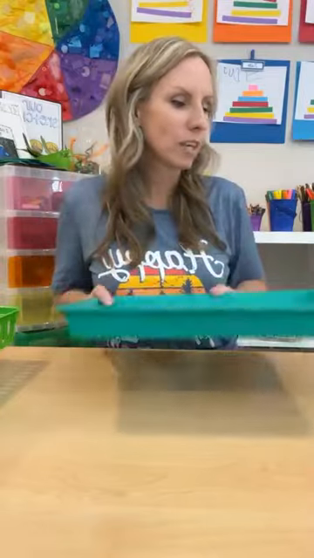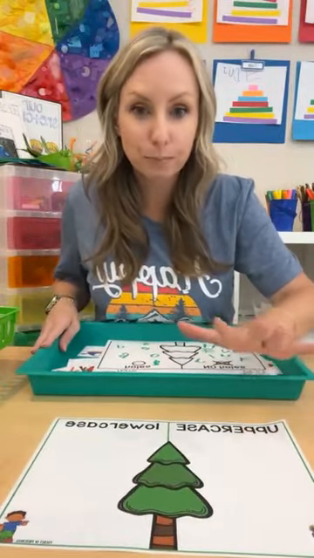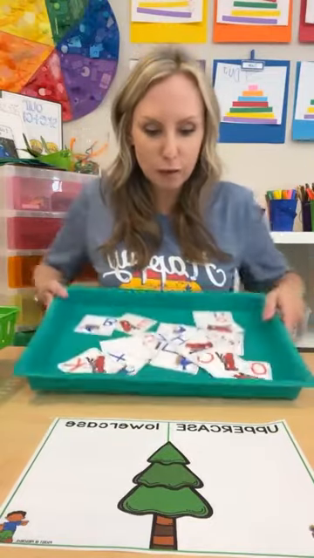Any tracing or letter formation worksheet is always great to plop in the writing center as an option in there if they want to do it. This is a letter sort. So we are going to sort letters. And I have all of these bird letters.